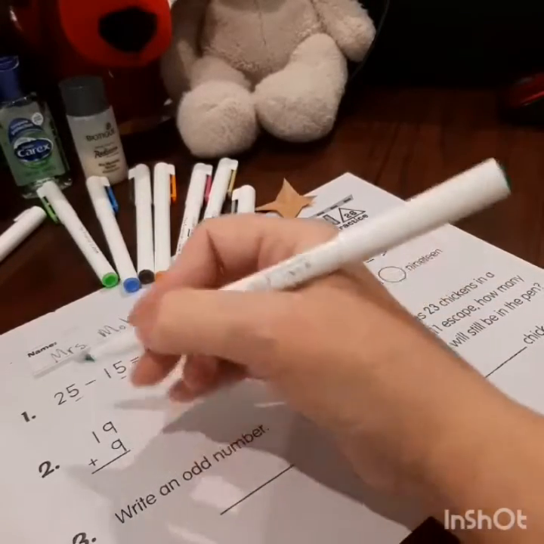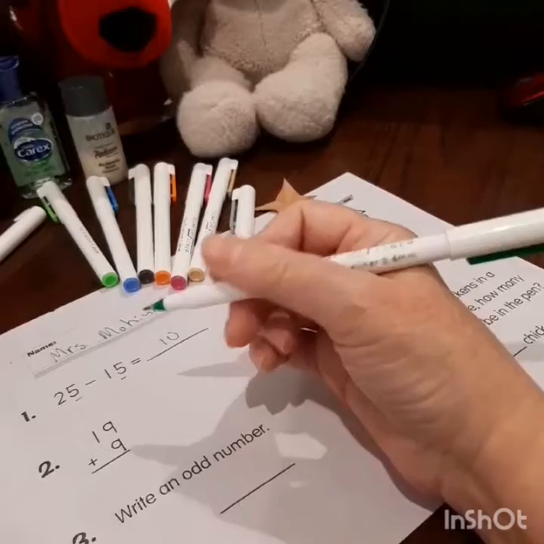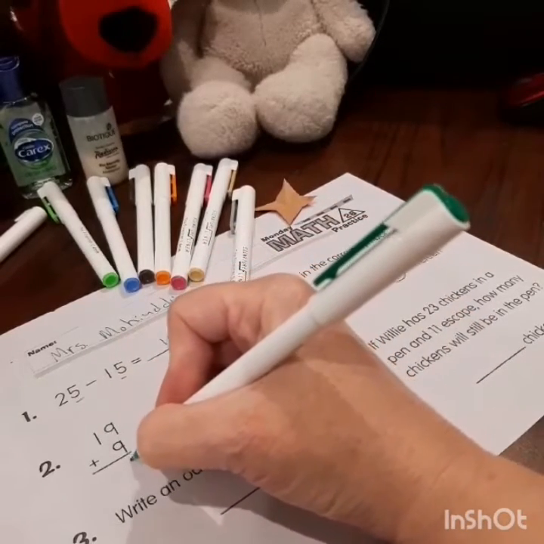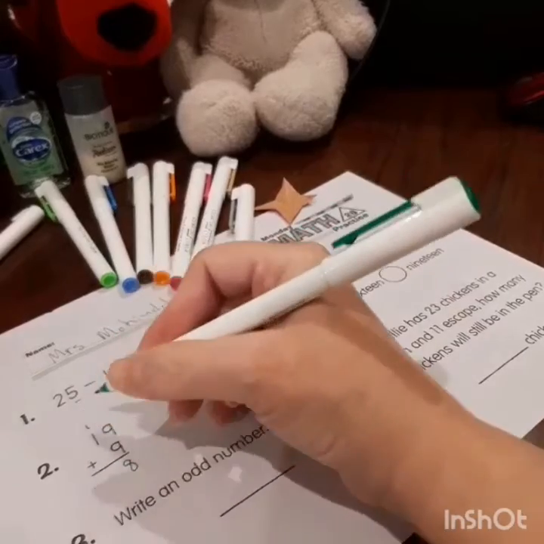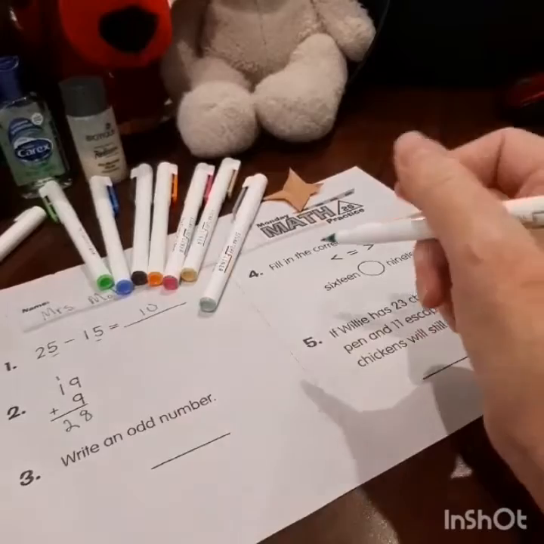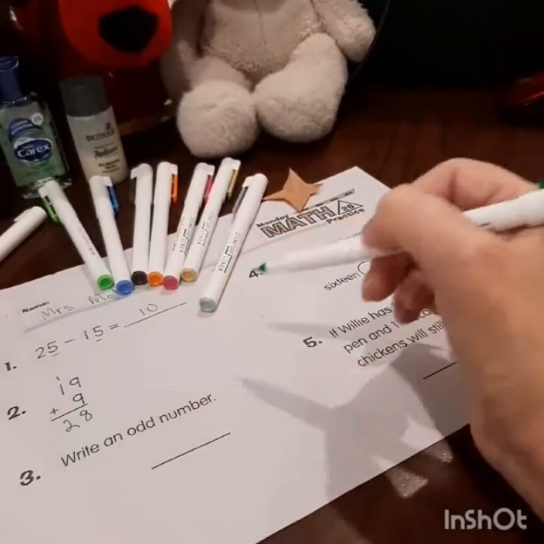Okay, this one's the way I like it. 19 plus 9. I like to do vertical addition and subtraction. 9 plus 9 is 18, so I put 8 here and 1 here. 1 plus 1 is 2. There we go.